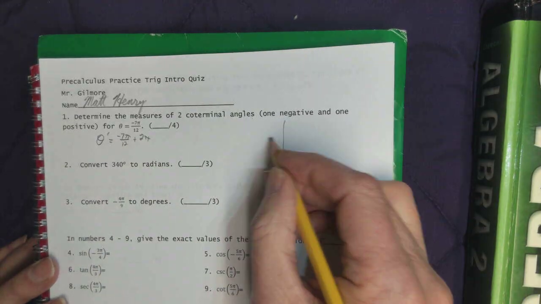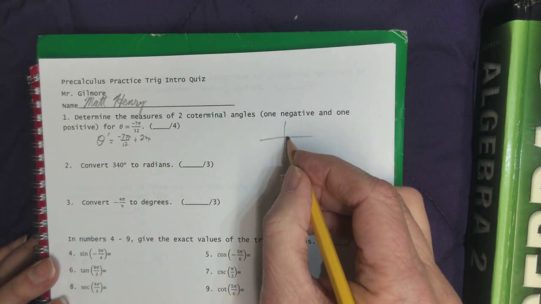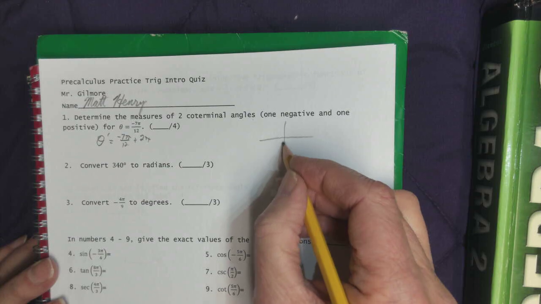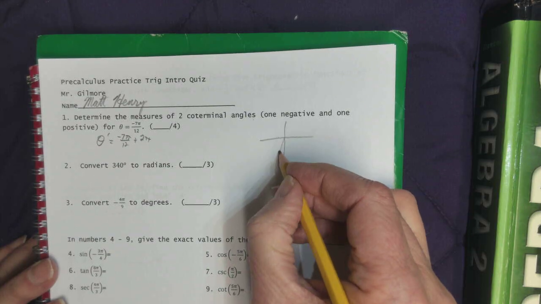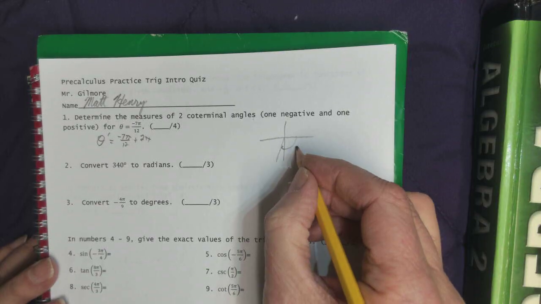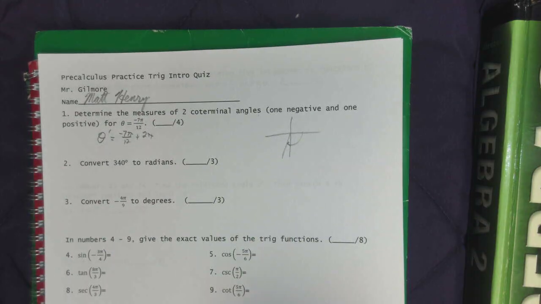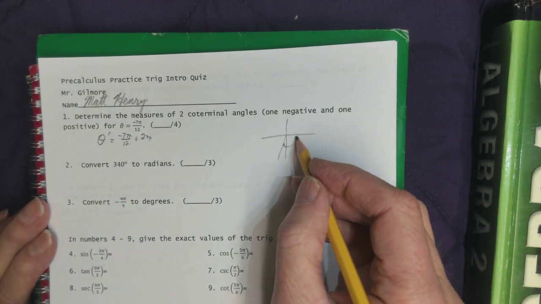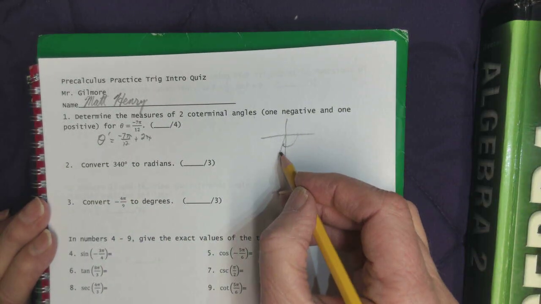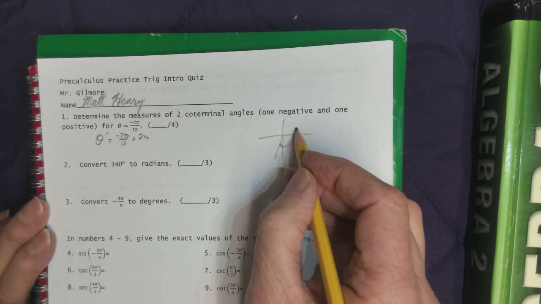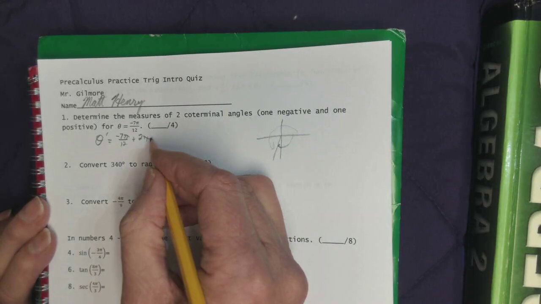I actually kind of want to get a visual of this. Negative 7 pi over 12. Negative 6 pi over 12 is negative pi over 2, and go a little bit further. So the angle's kind of like this. Theta is like this. And if I add 2 pi to this, it'll take off this part and it'll give me this positive angle.